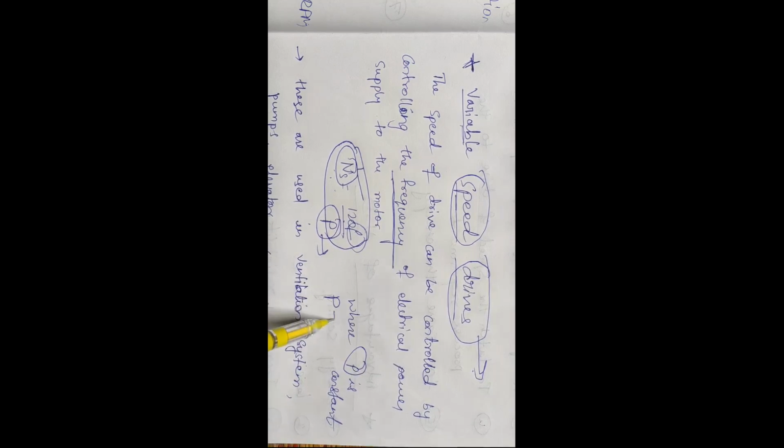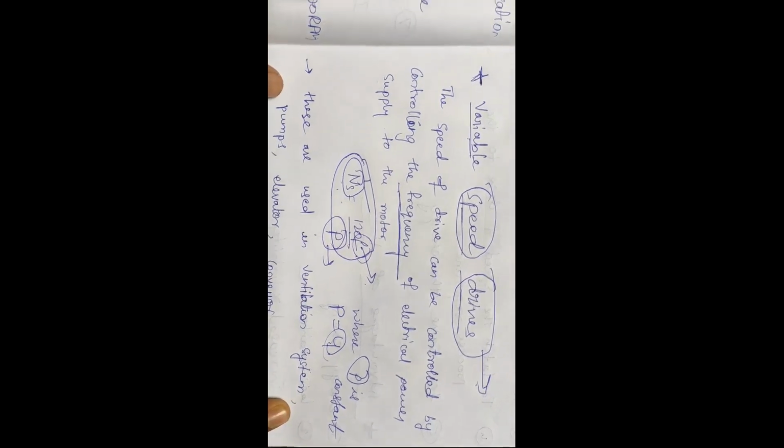For example, if we have a 4-pole machine, p is equal to 4, constant. So I am going to vary the frequency. Here, for example, I want to find out the Ns. So 120 divided by p is a constant.